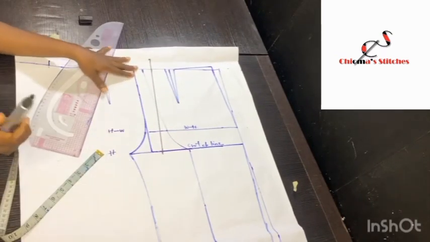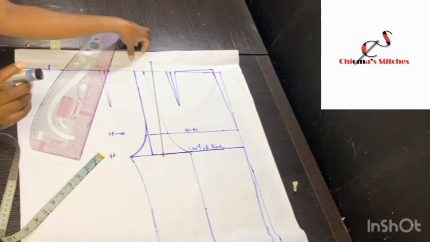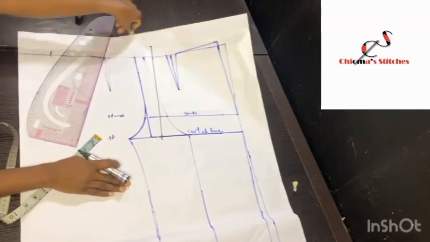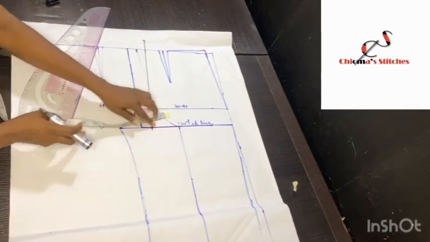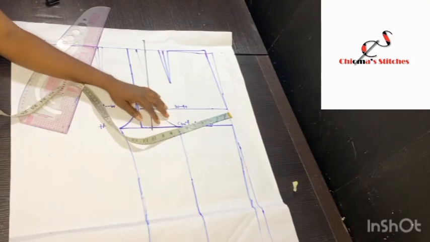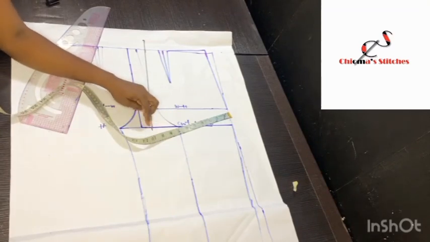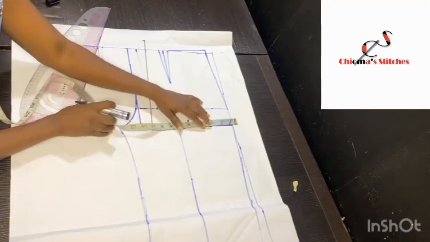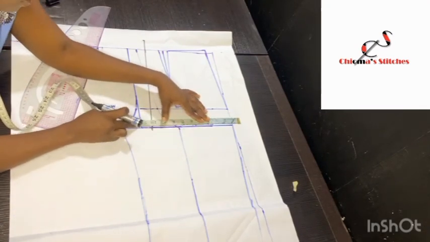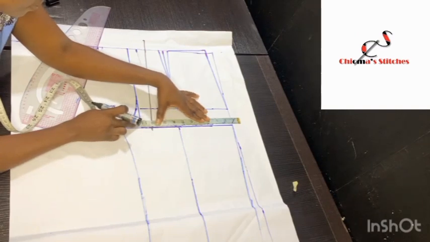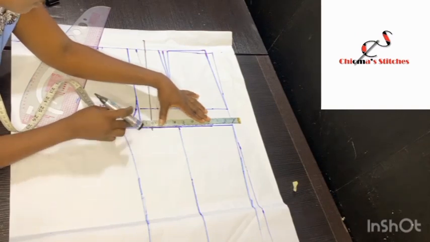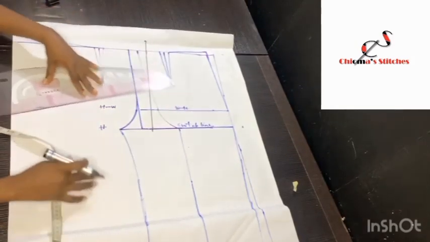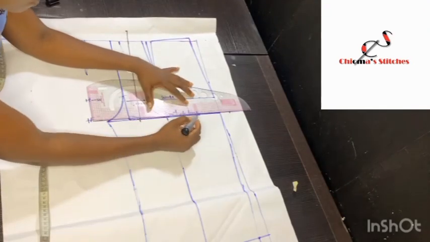As you can see, I'm using a black pen to alter it so that we will know where the back piece starts and where it stops. Okay, now the next thing I'm going to do is from this place measure the hip measurement again. The hip measurement for this person is 41, and 41 divided by 4 is 10.25. So I'm going to repeat the 10.25 here again. So here 10.25, and I'll mark it. Then I will rule my crotch line to meet the 10.25 over there.